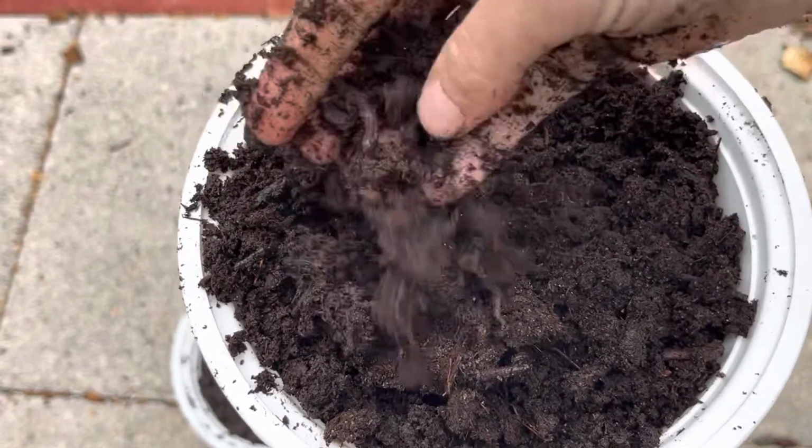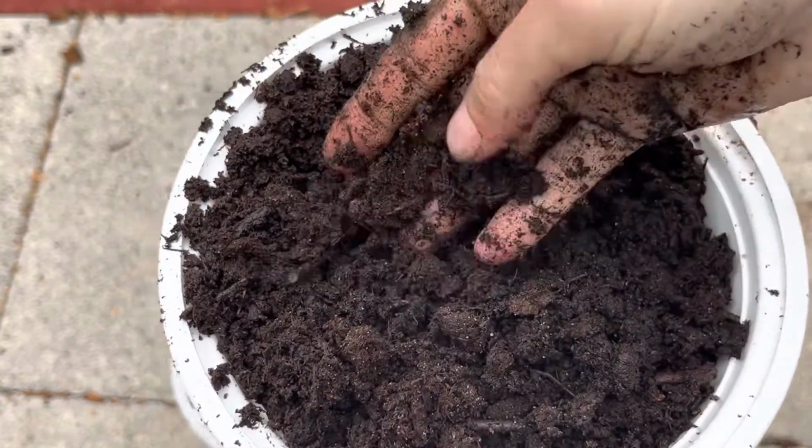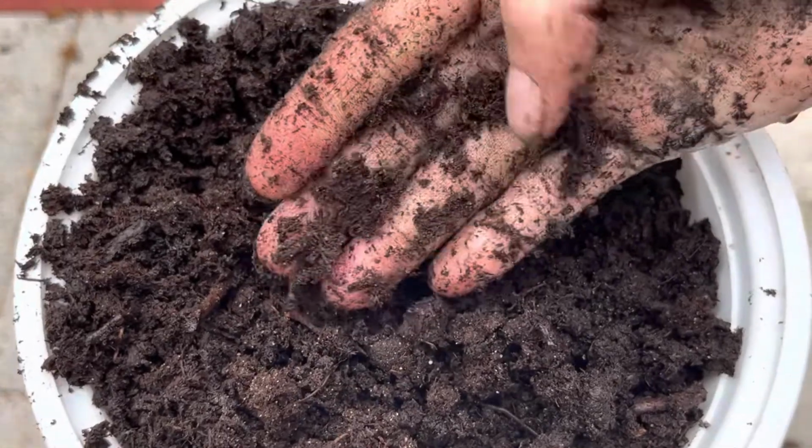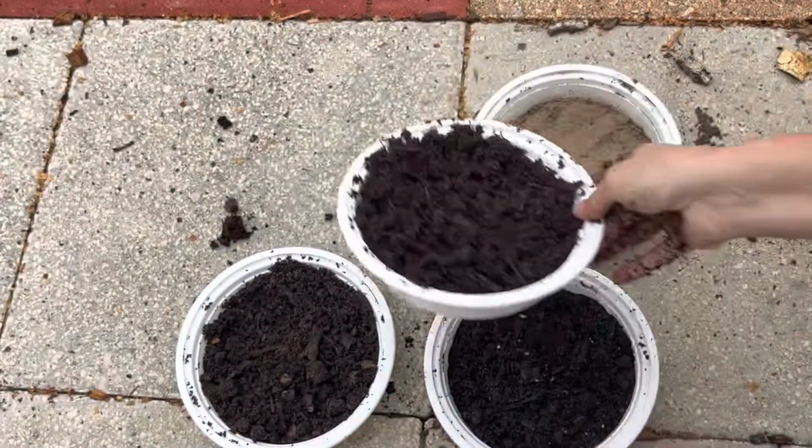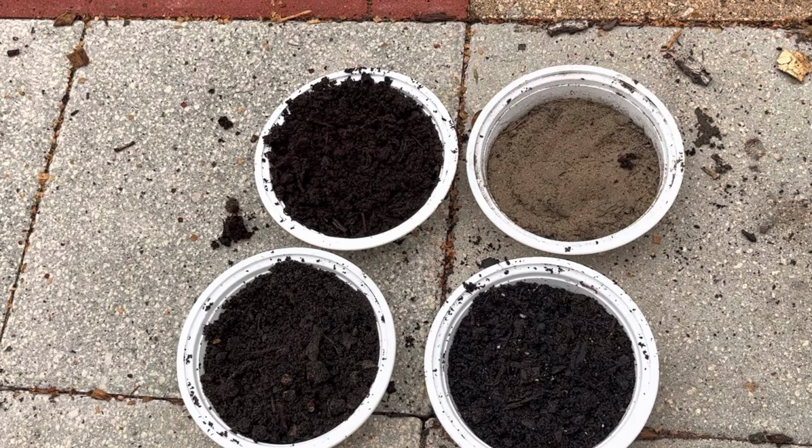Now you don't want a lot of clay in your soil, because if you have a lot of clay, it's really going to stunt your root growth. It's going to make it difficult for water and nutrients to pass through.